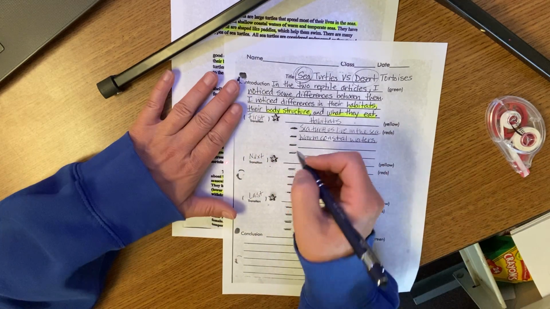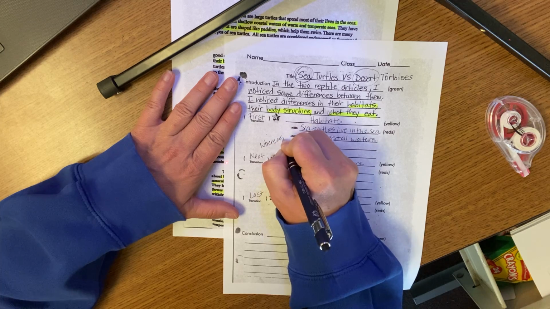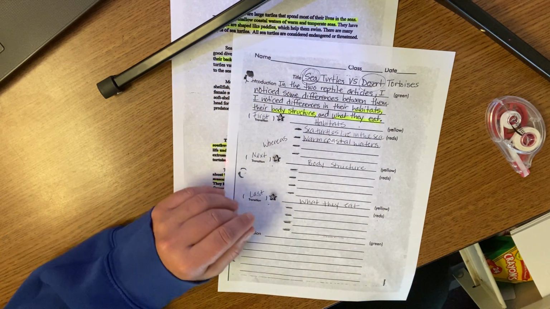And then I can use a word like whereas, or something else.